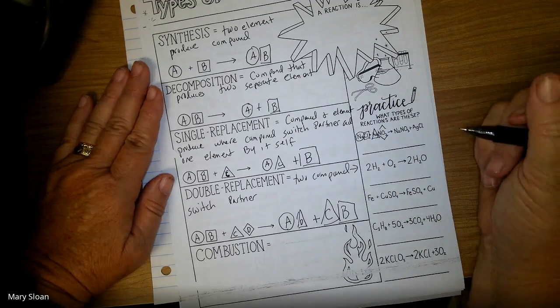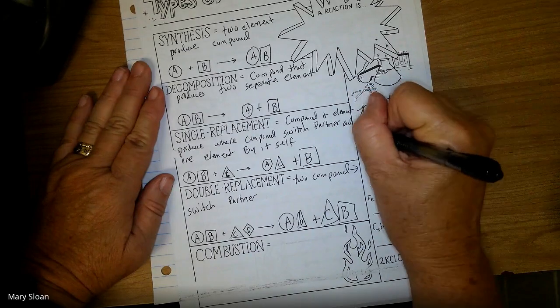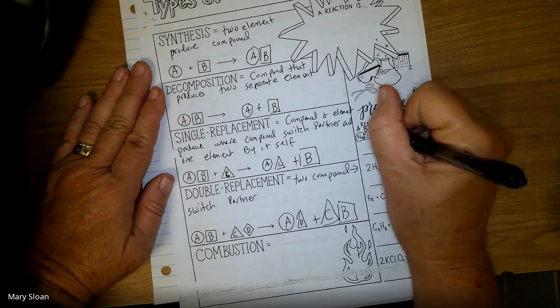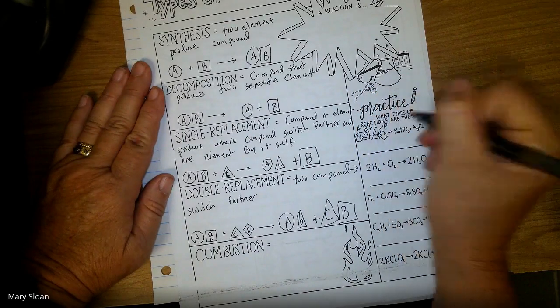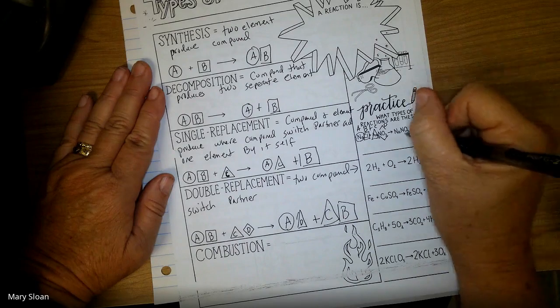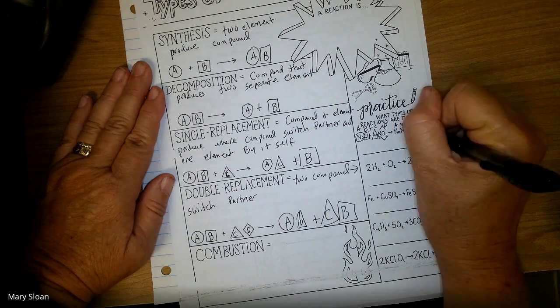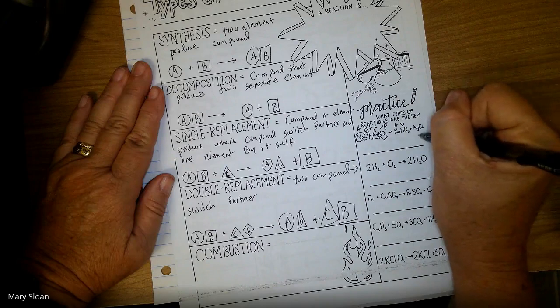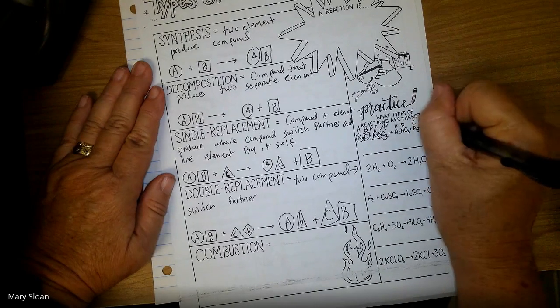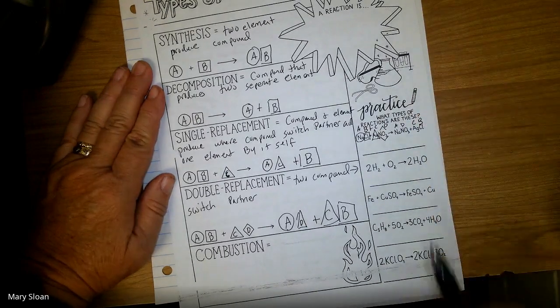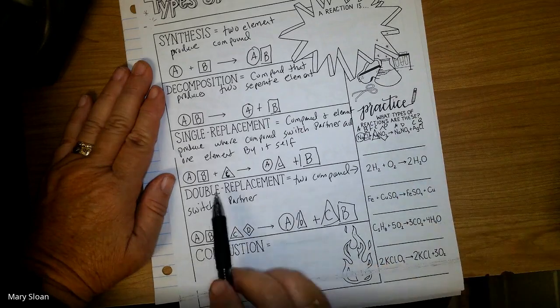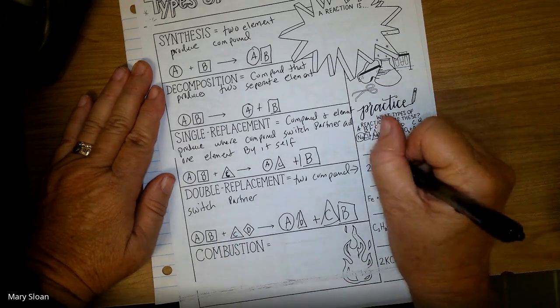Okay? So what we have here is A, B plus C and D, right? Which produces a D plus C, B. So if I look at this and look over here, I know this is double displacement.